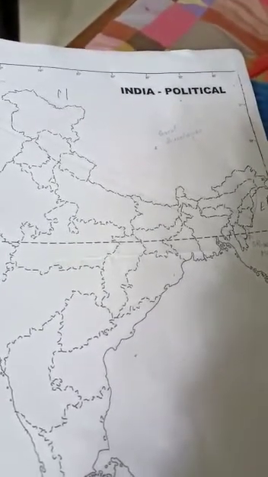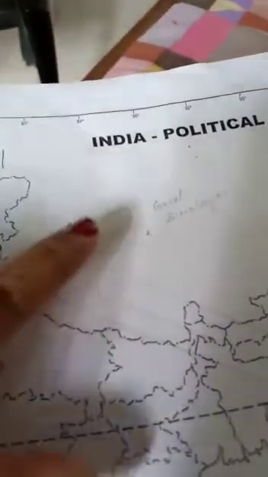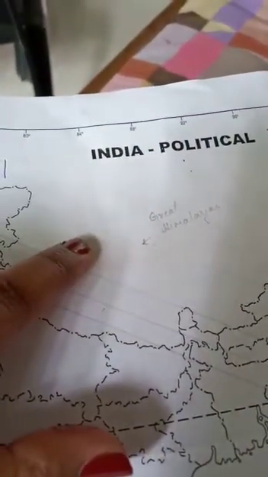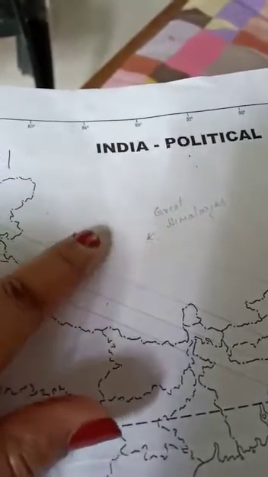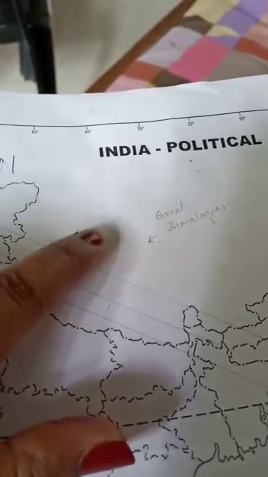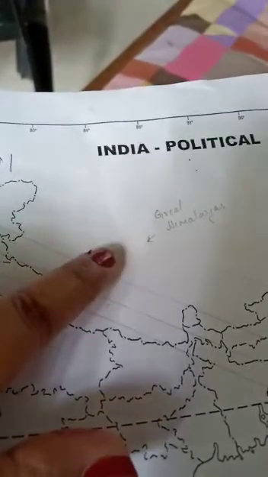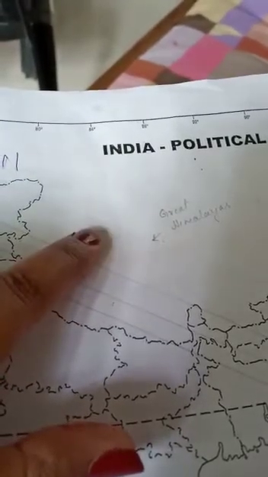The temperature remains very low throughout the year here in the Greater Himalayas. So the cultivation of crops in this range is not at all possible, as well as human settlement is also not possible.